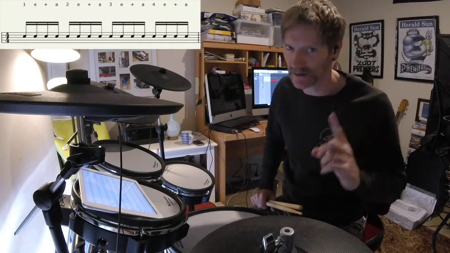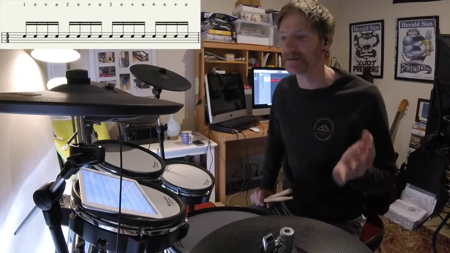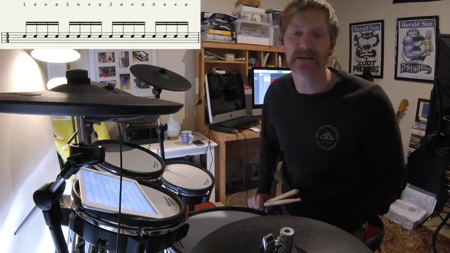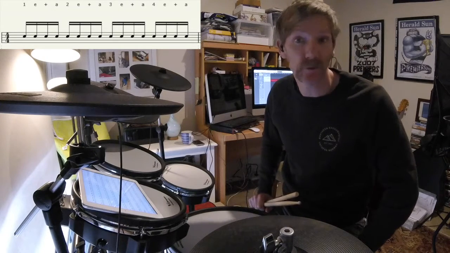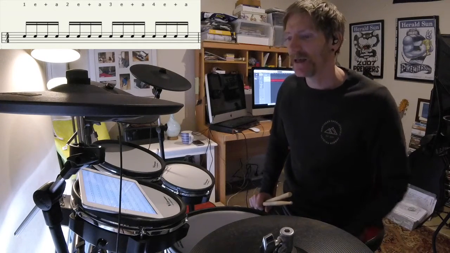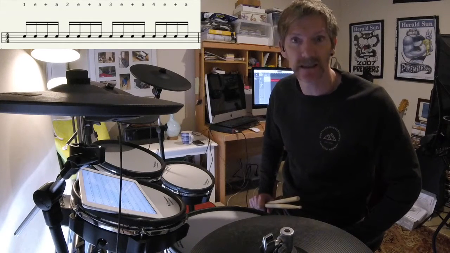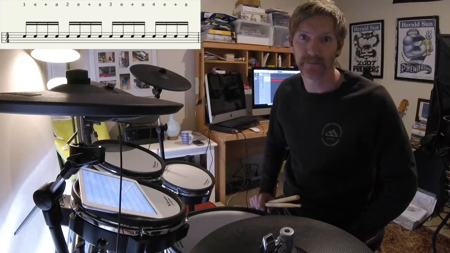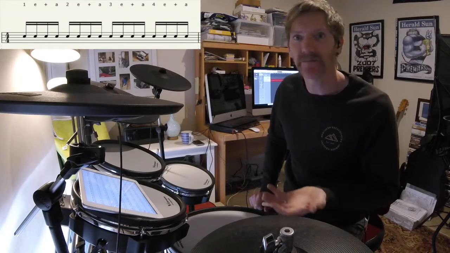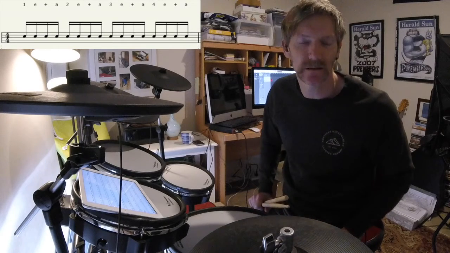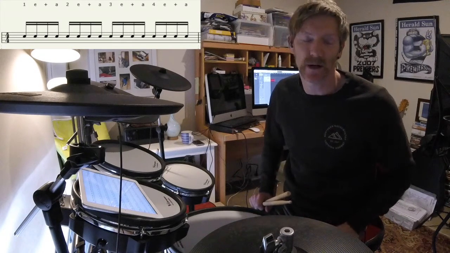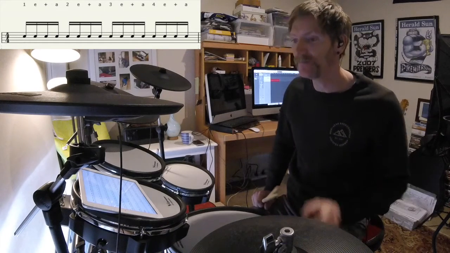As I've said in the 16th note split lessons, we count 16th notes 1 e and a, 2 e and a, 3 e and a, 4 e and a. At school, you may have been taught tigger, tigger, tigger. When you get older, you learn the way that's most commonly counted, and that is the 1 e and a, 2 e and a, 3 e and a, 4 e and a way. So that's how we're going to be looking at them.